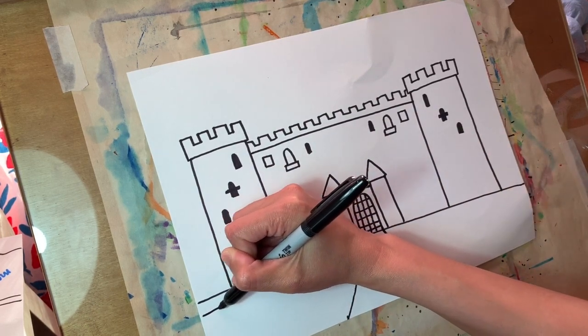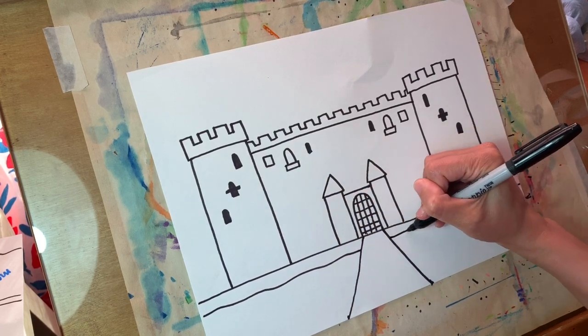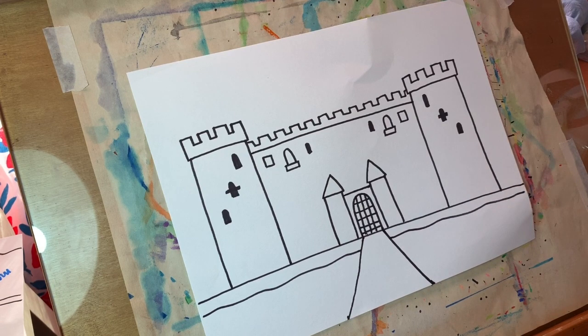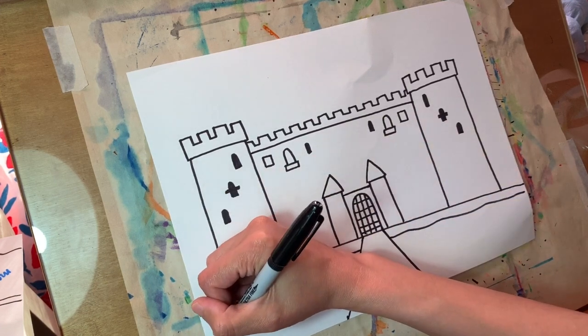A moat was pretty common around castles. It's just water around the castle to limit the ways that people could come up to the castle. But not every castle had a moat.